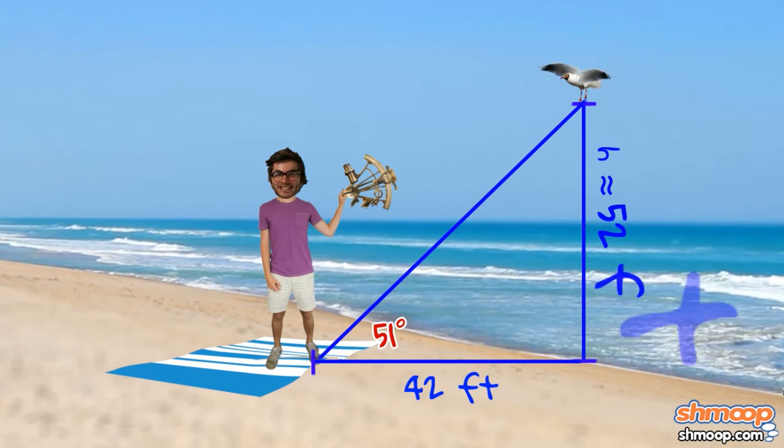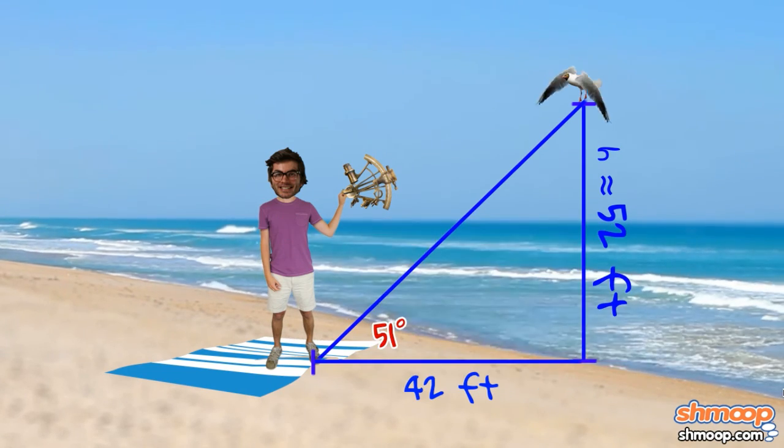Now that James knows how high the seagulls are flying, he doesn't have to worry about getting nailed by seagull bombs.